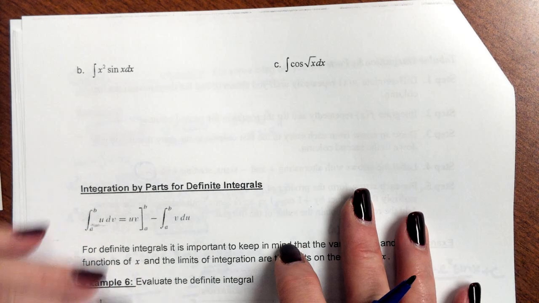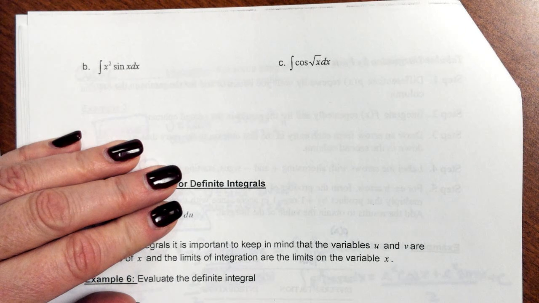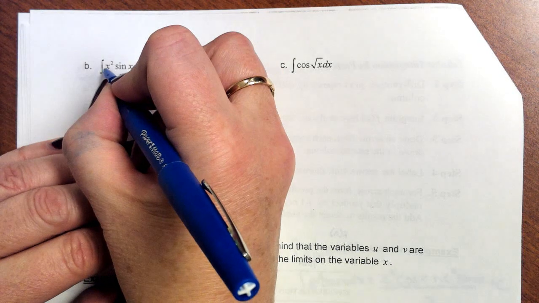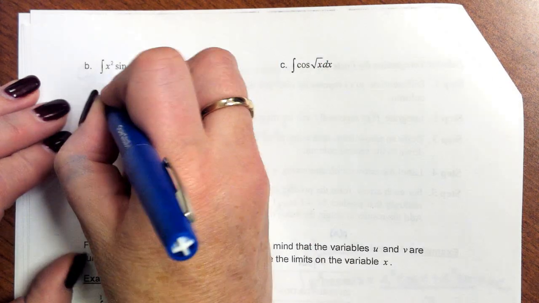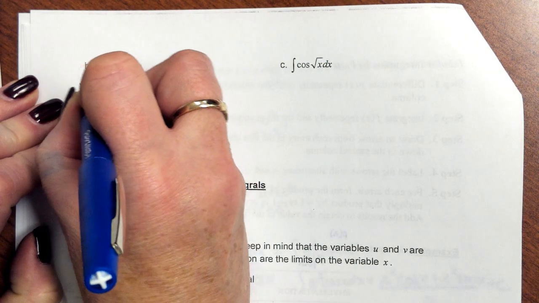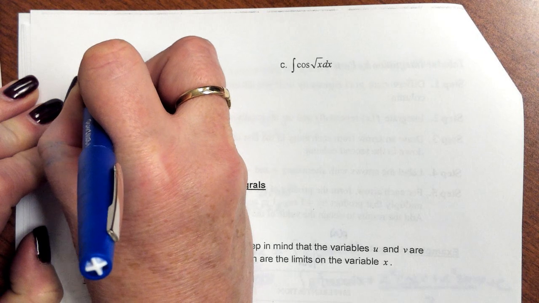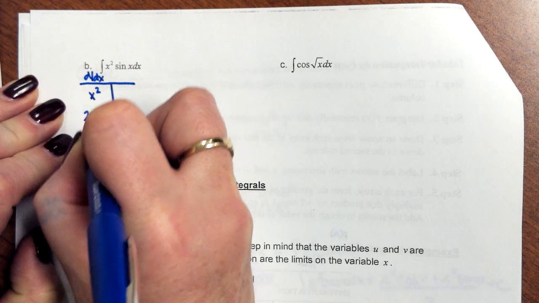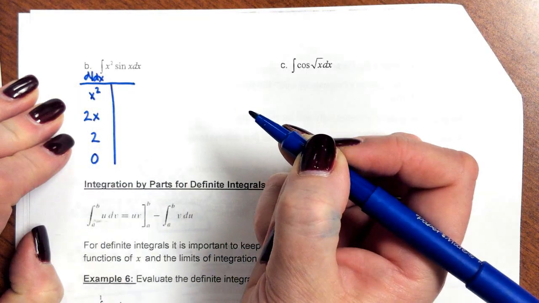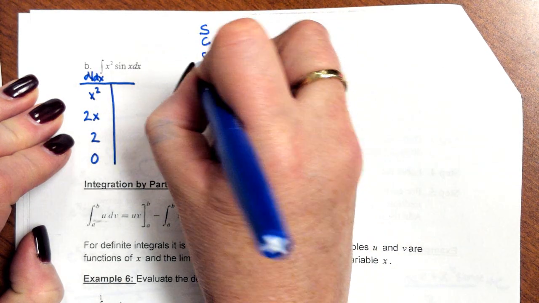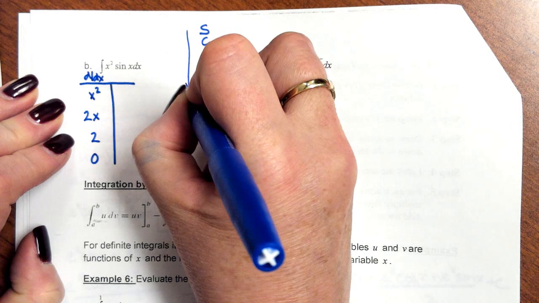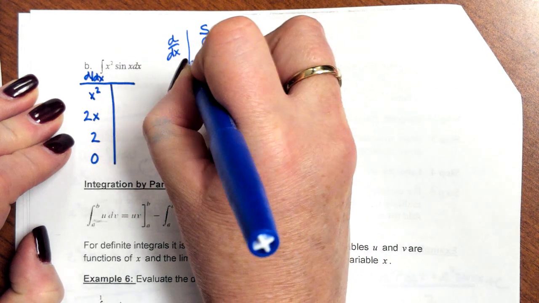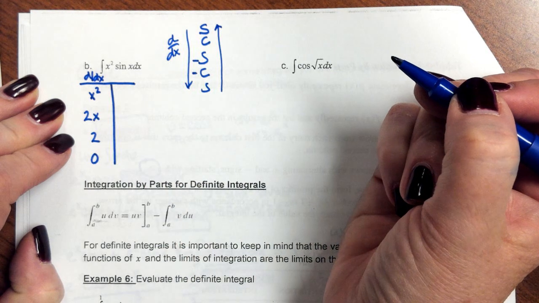So, for example, another example, if you take a look at x squared times sine x, again, notice you do have a polynomial function of x squared and a trig function, so you can do your tabular. So again, you're going to take the derivative of your x squared and take the derivative down till you get to a 0. Now remember your SC. Again, you're taking the derivative going down, you're integrating going up, and don't forget your two negative signs.